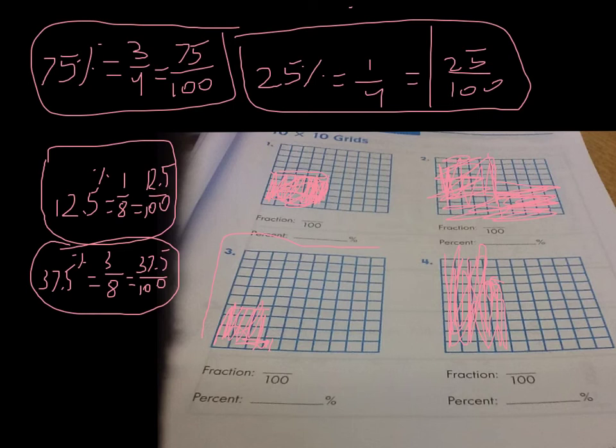And now that you know all that, you basically know how to turn any fraction out of 100 into a percentage, and you can draw it too.